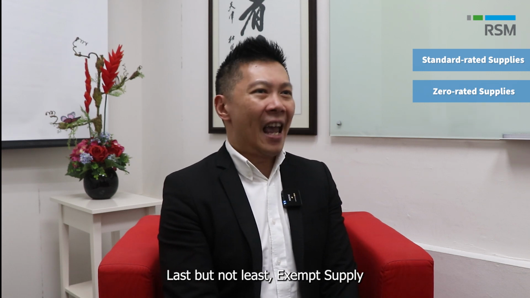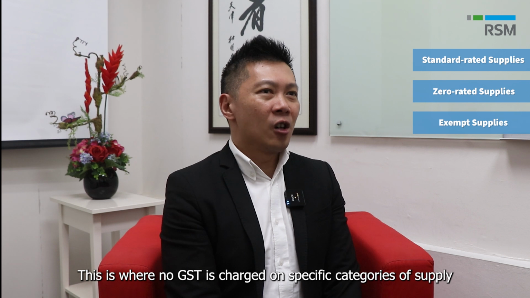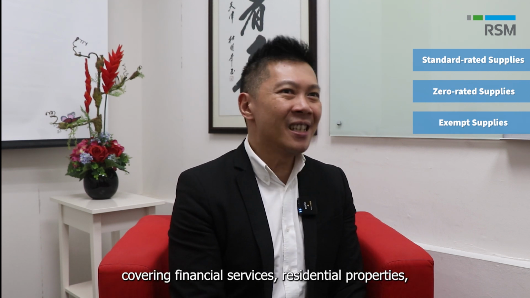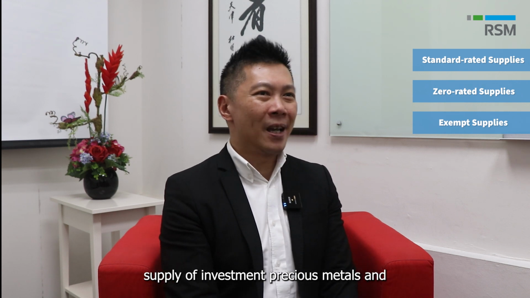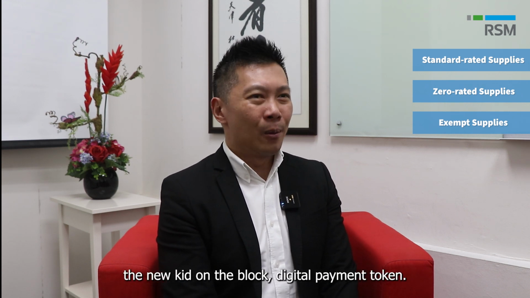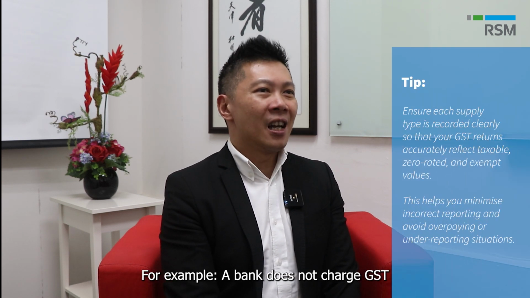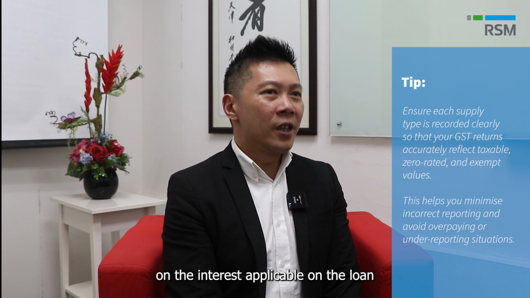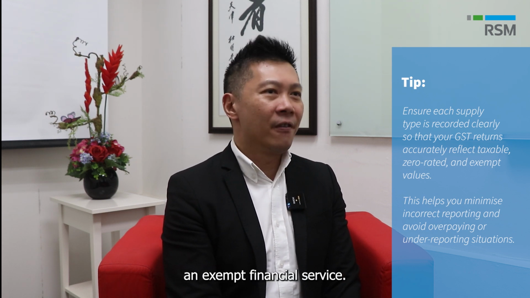Last but not least, exempt supply. This is where no GST is charged on specific categories of supply covering financial services, residential properties, supply of investment precious metals, and the new kid on the block, digital payment token. For example, a bank does not charge GST on the interest applicable on the loan that it made to us, as it is classified as an exempt financial service.